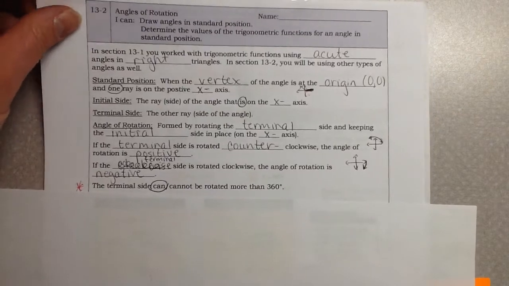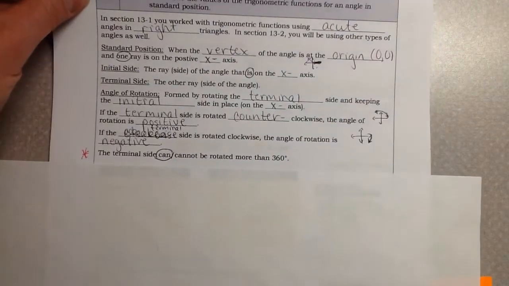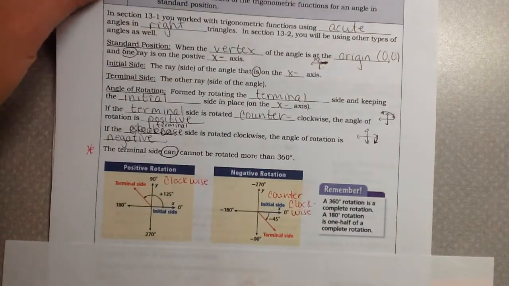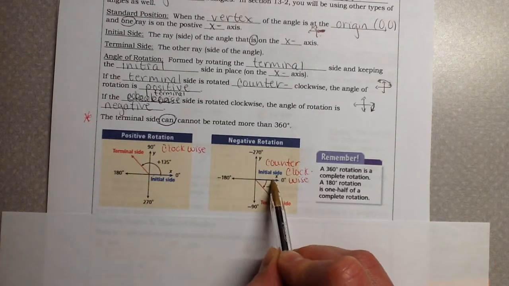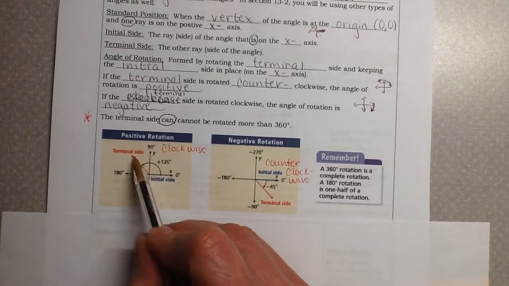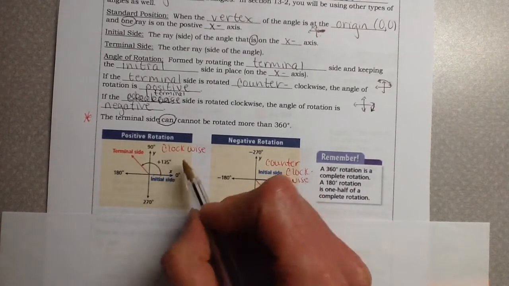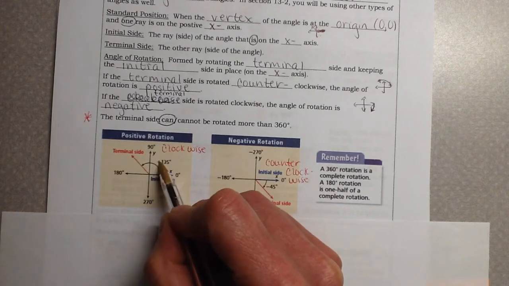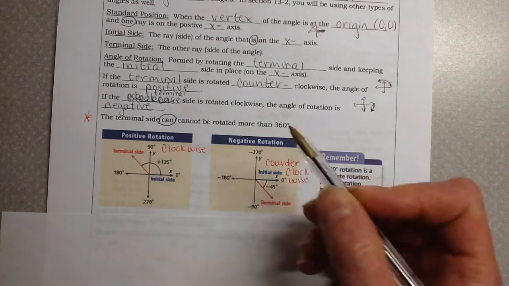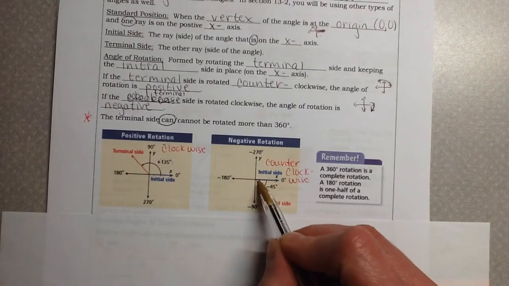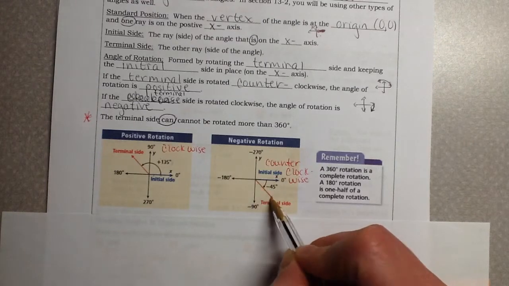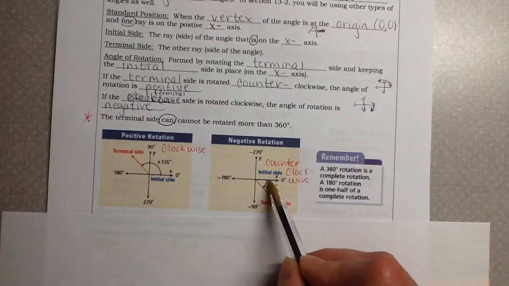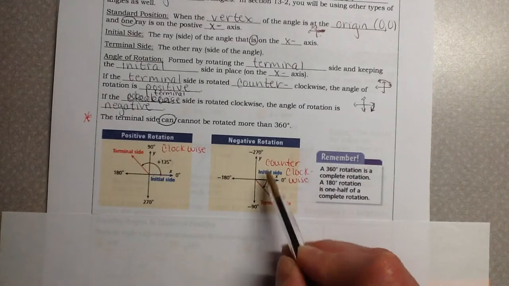Now, the terminal side can be rotated more than 360 degrees. So let's look at some diagrams here. This is your initial side, always on the positive x-axis. The terminal side is after you rotate it where the ray stops. So here, since we're going up from the x-axis, it's going to be a positive 135. And here, this is the initial side on the x-axis, so we're measuring it from there, and we're going down, so that would be negative. And this is the terminal side. So counterclockwise is this way, clockwise is this way.